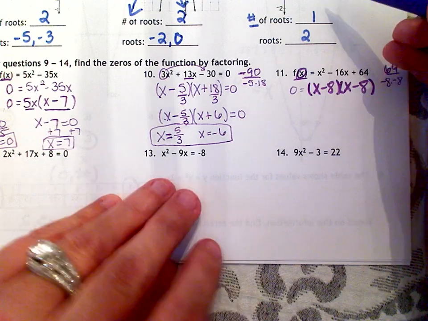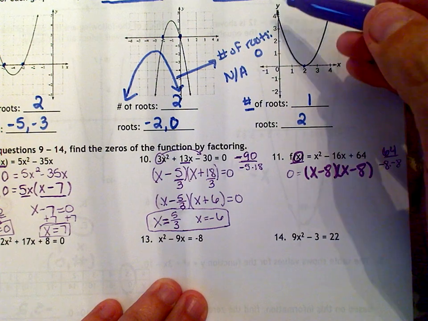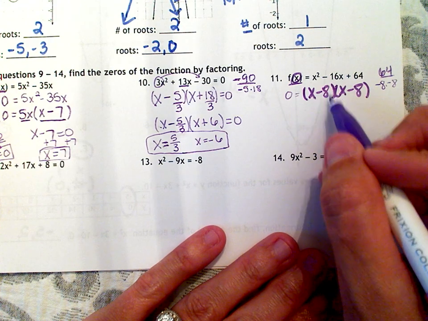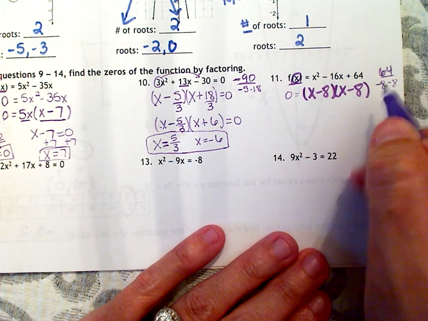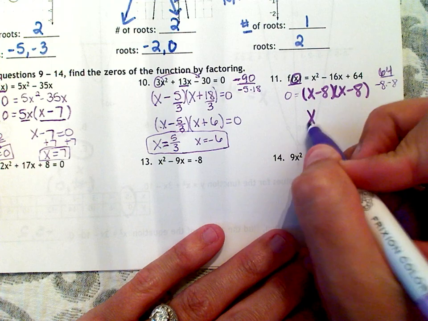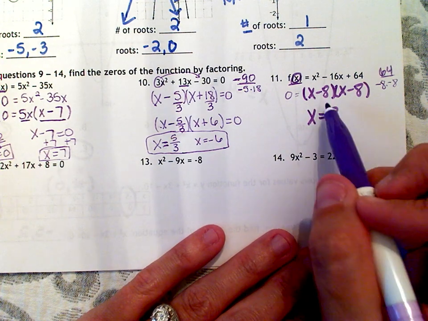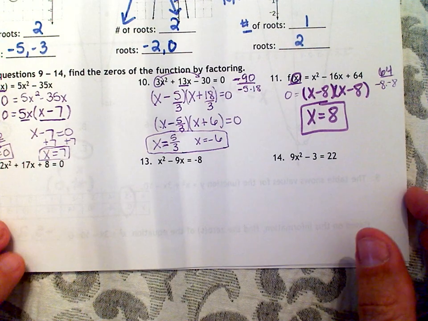It's a problem like number 8 up here, where it just has the 1, okay? So what do I subtract from 8 to get 0? Or subtract 8 from to get 0, and that would be 8. So x equals 8. You don't have to write it twice. That's just your 0, okay?